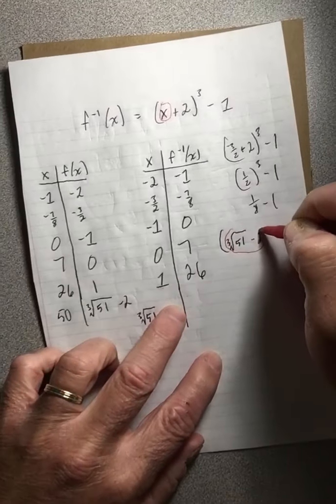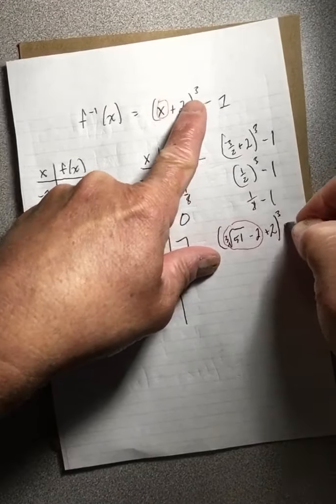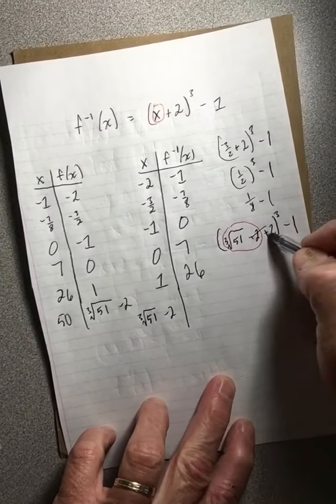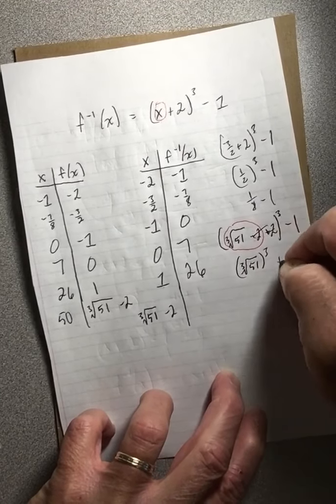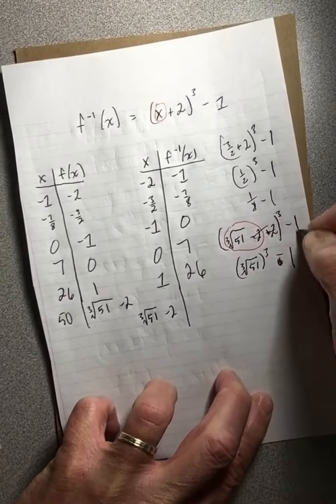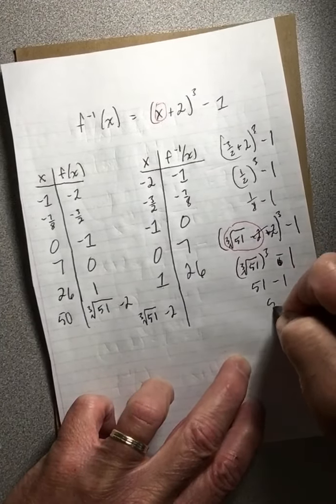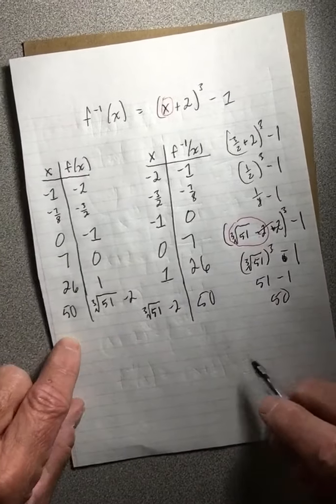Okay, so what do I need? I still need the plus 2, and it needs to be cubed, minus 1. The minus 2 and the plus 2 go away. So I have the cube root of 51 being cubed, minus the 1 out here. And the cube root gives me the 51 minus 1, which gives me the 50. And sure enough, we got out the 50 that was the input a while ago.